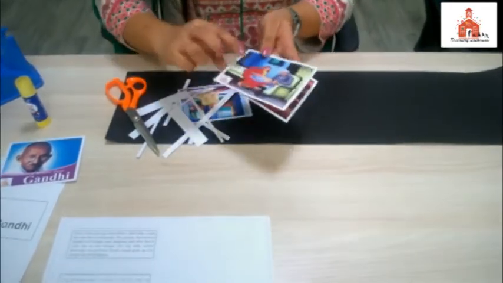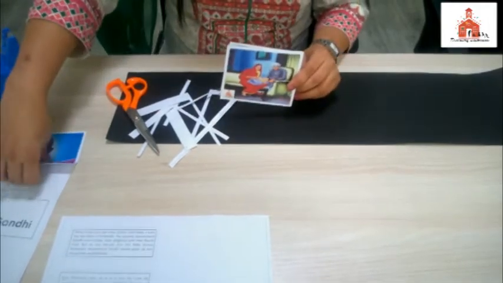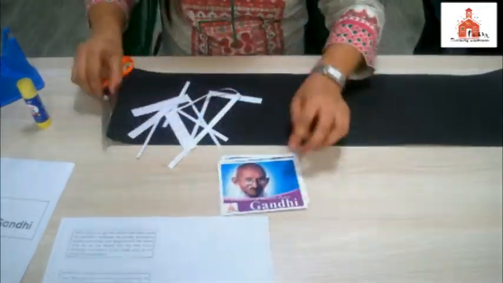First card, my second card, and my third card. And this is the cover to this.